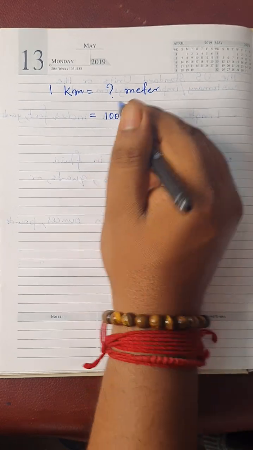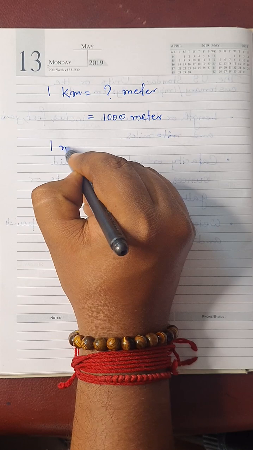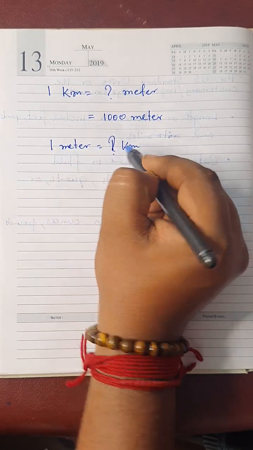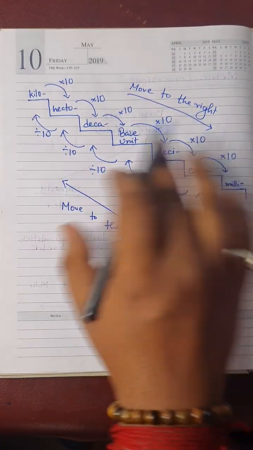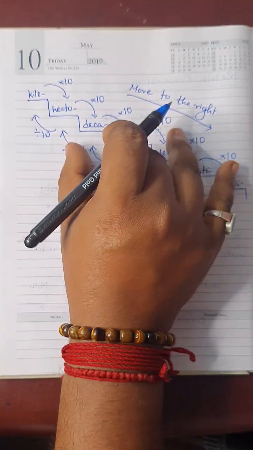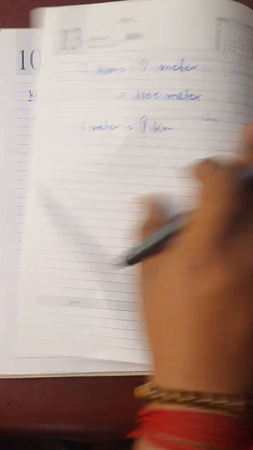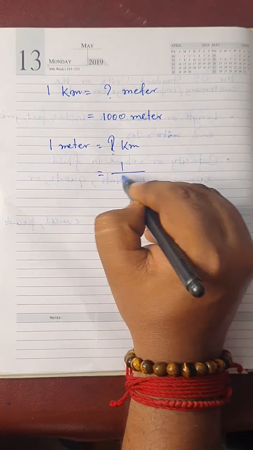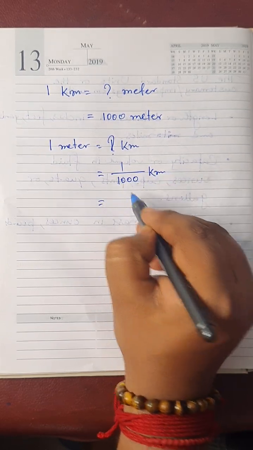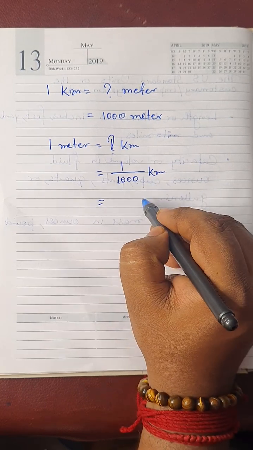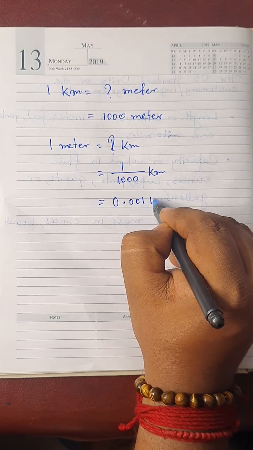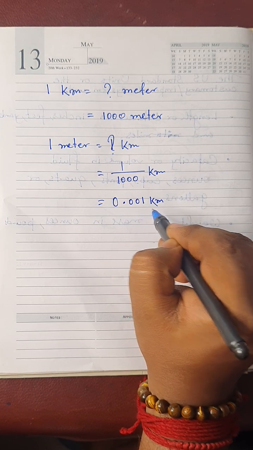Then if I say 1 meter equals how many kilometers? Here the base unit is meter. Then if we go there, we have to divide by 10, 10, 10. Then 1 by 1000 kilometers, which means 0.001 kilometer.